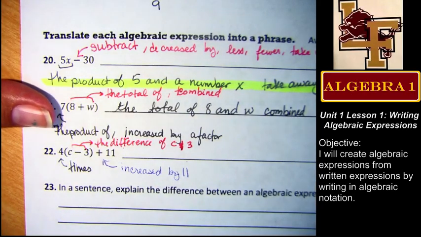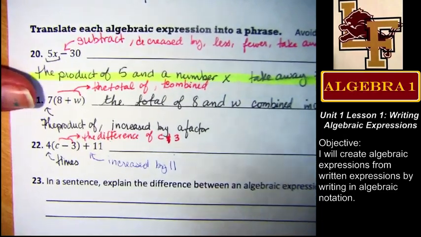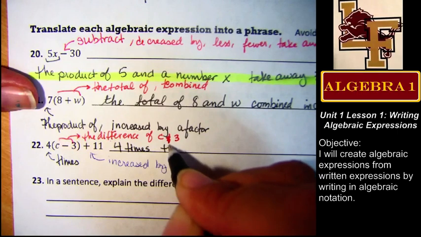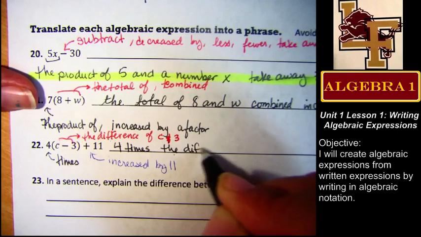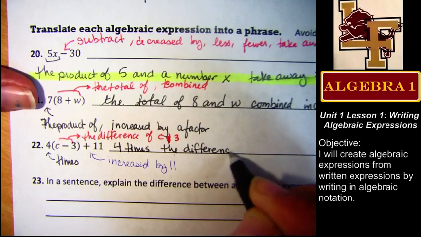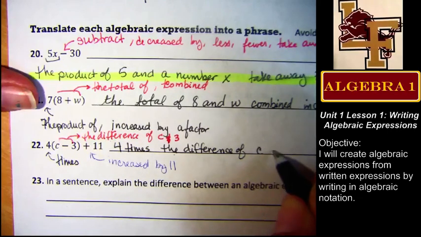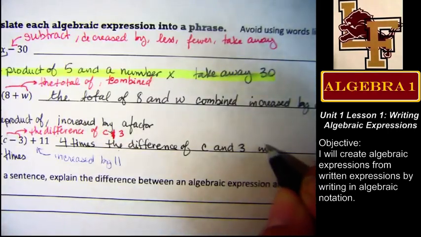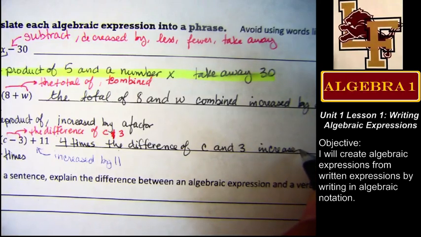All right, let's write this all together. 4 times the difference of C and 3 increased by 11.